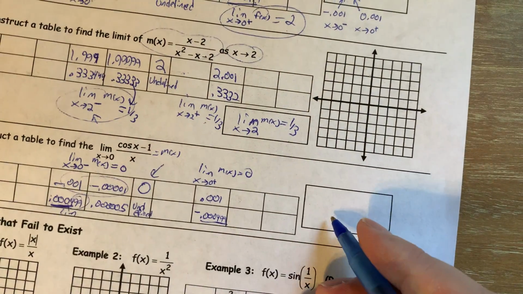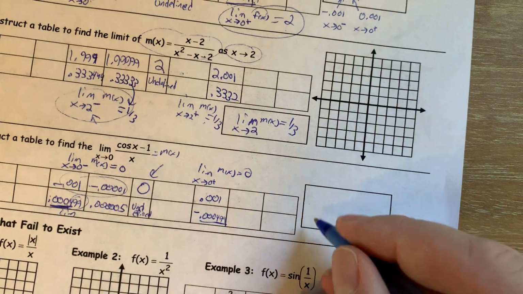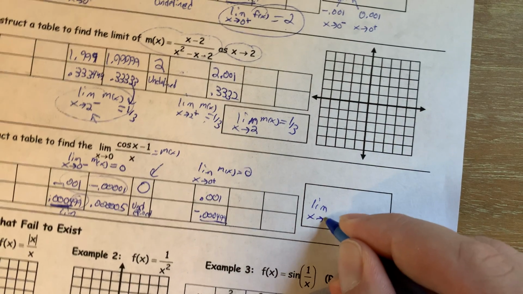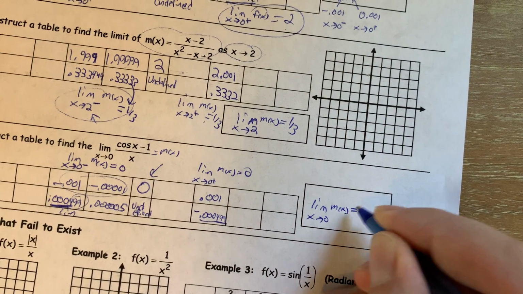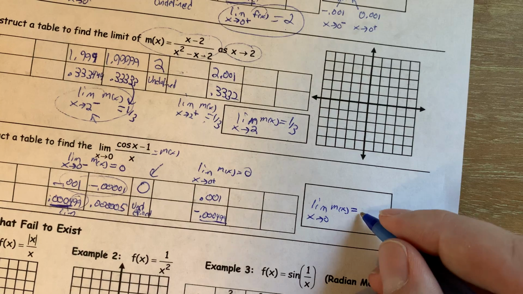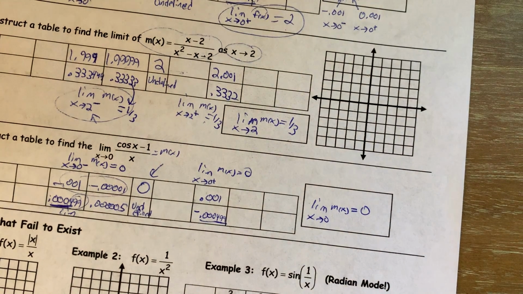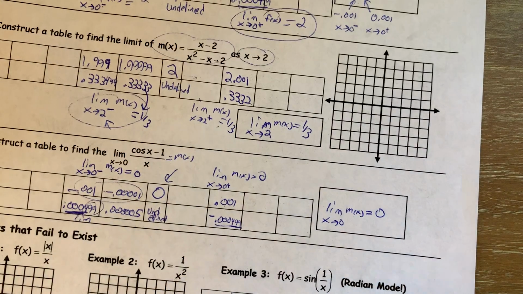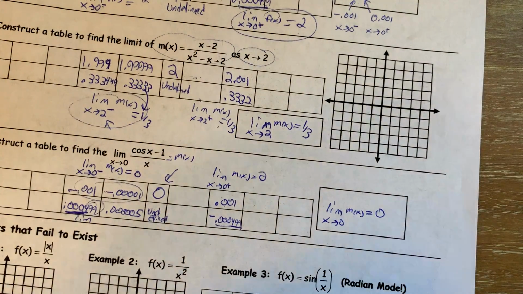So how do we write the overall limit? Well, because they're both going to 0, we get the limit as x goes to 0 of m of x equals 0. So the limit from both sides, as we're getting closer and closer together, is equal to 0.